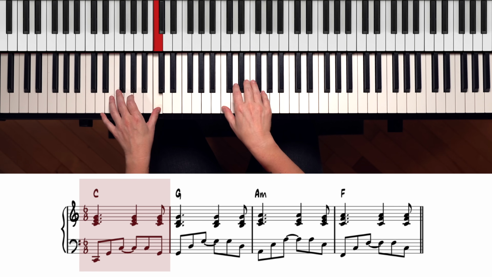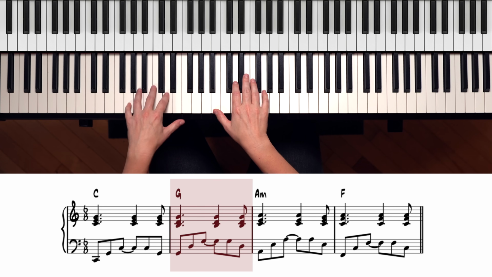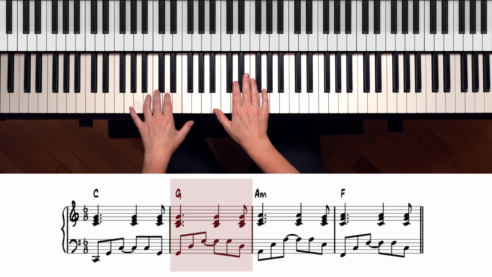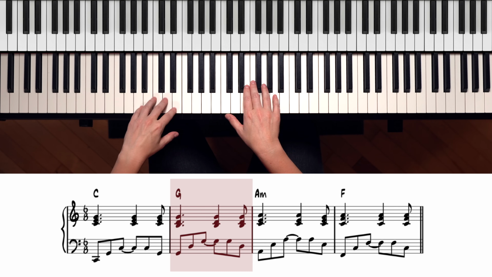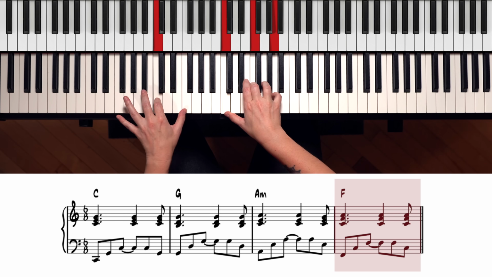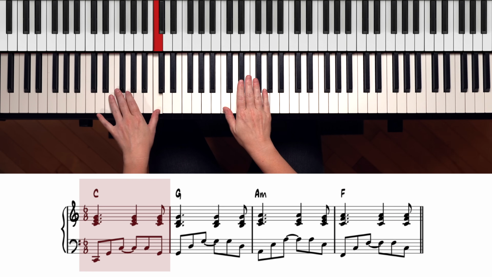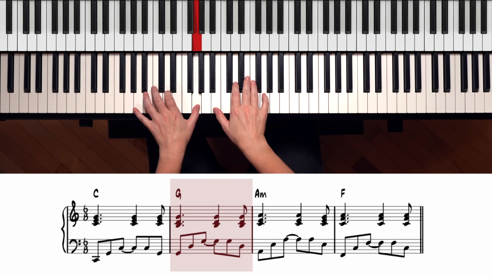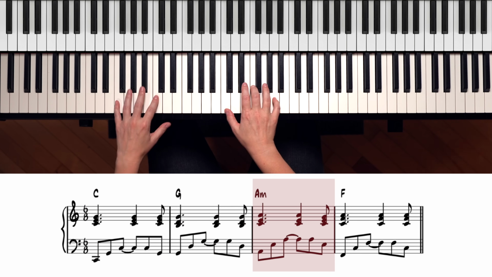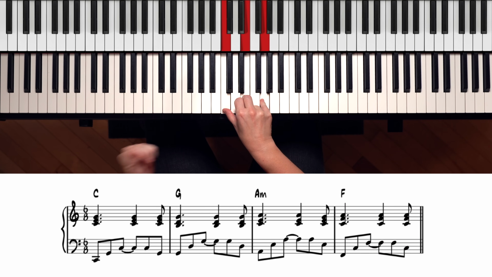1, 2, 3, 4, 5, 6. Moving on to the next chord. So one more time. 1, 2, 3, 4, 5, 6. A minor. Just like this.